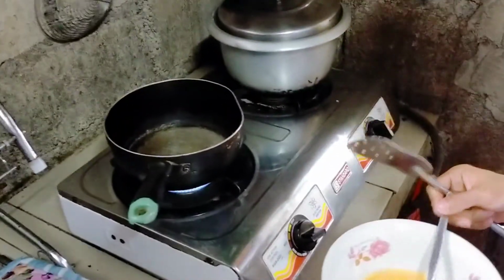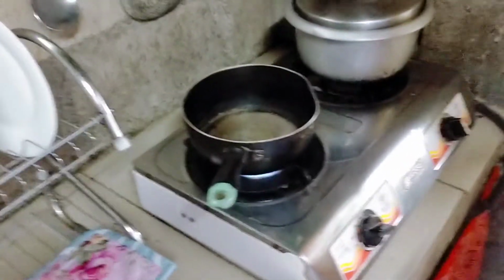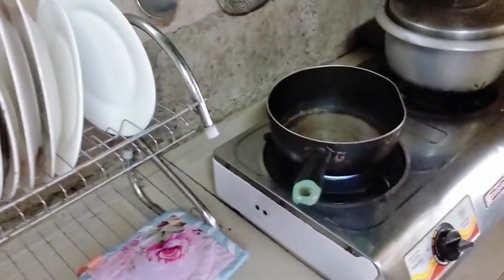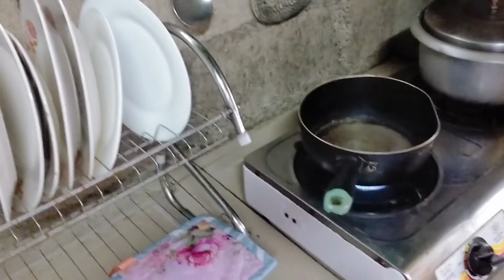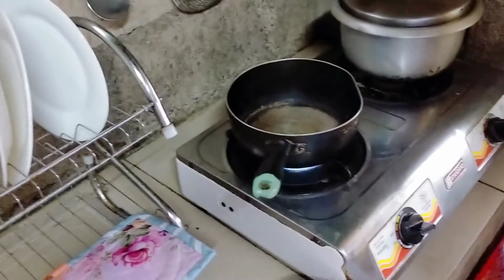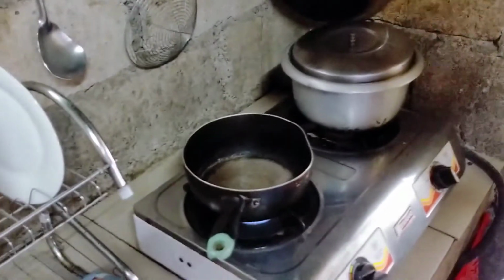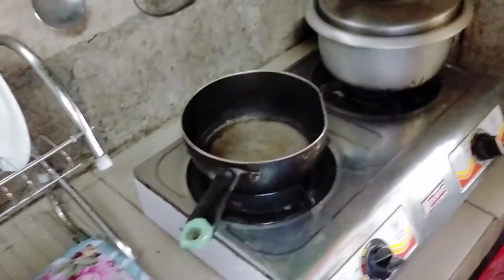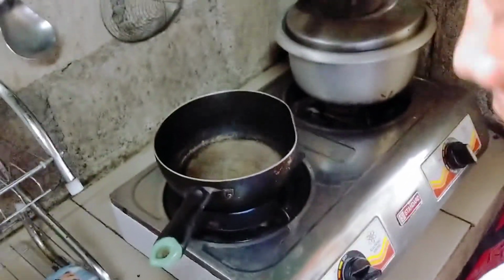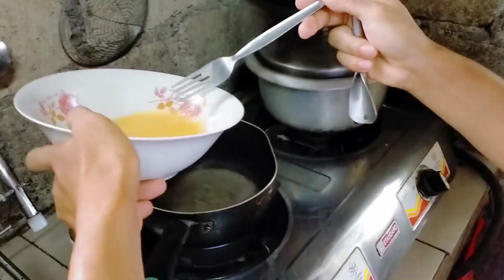The oil should be hot. The oil is already hot, so we should pour in the egg.